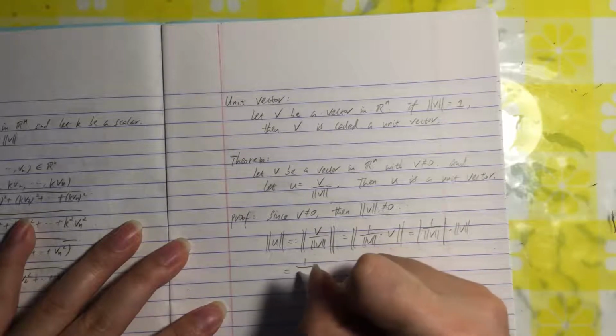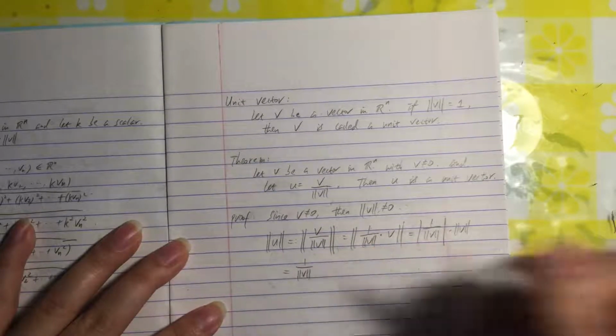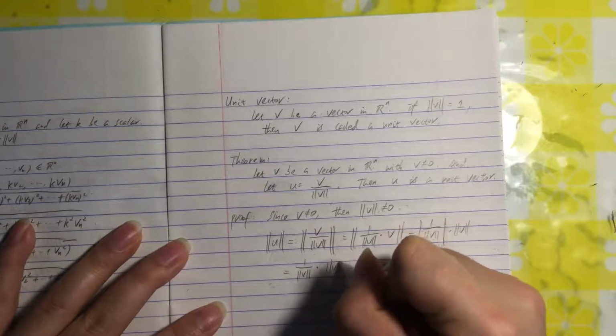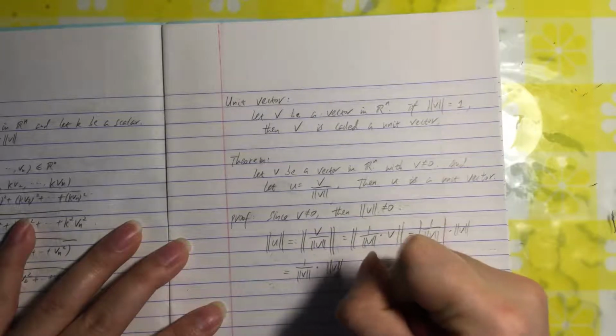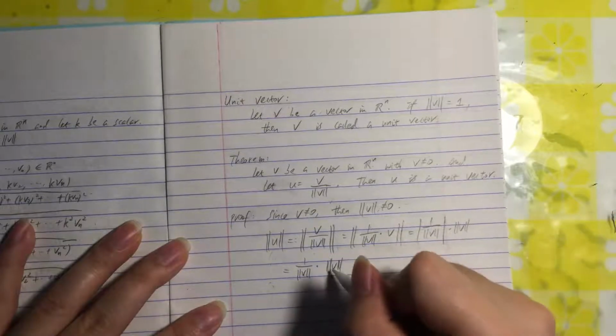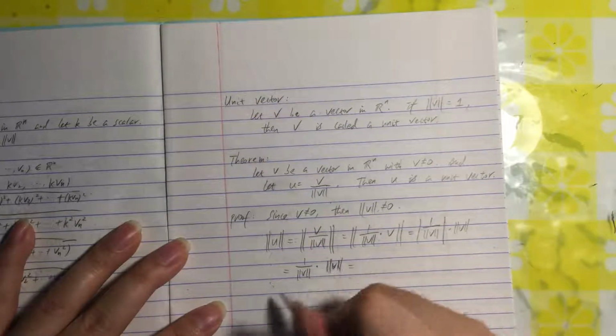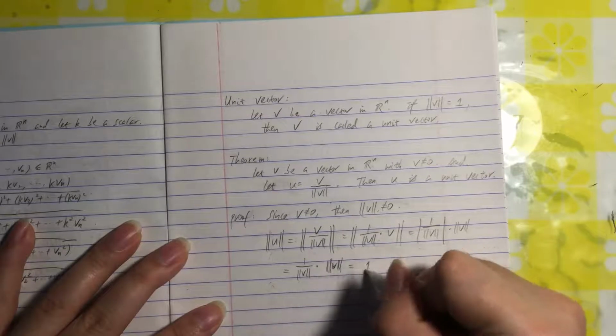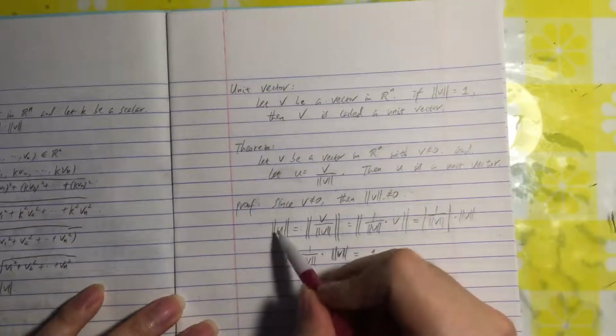So I get 1 over norm of v times norm of v. And then norm of v can cancel. If I cancel norm of v, I get 1. So norm of u is 1.